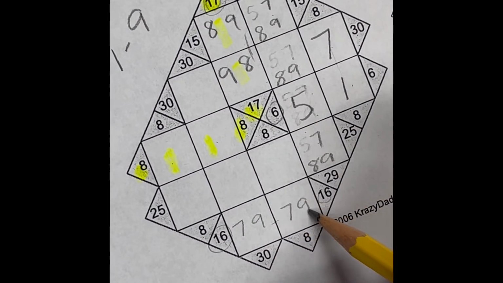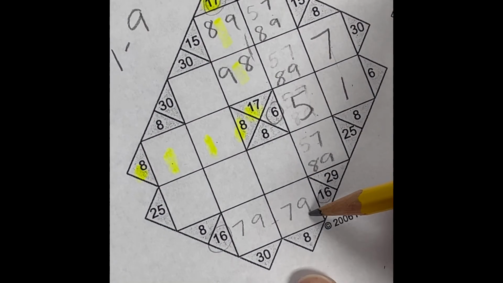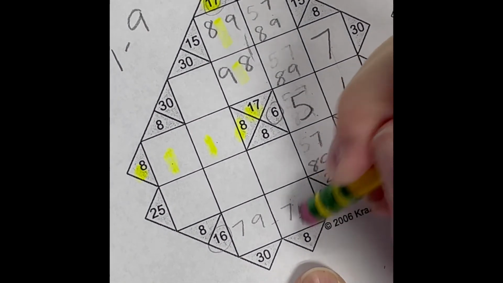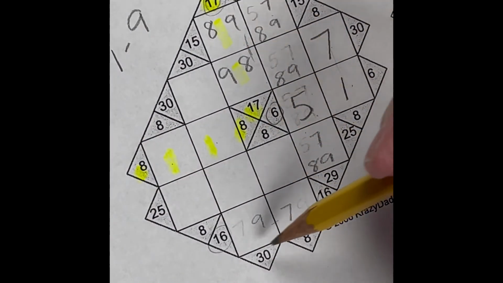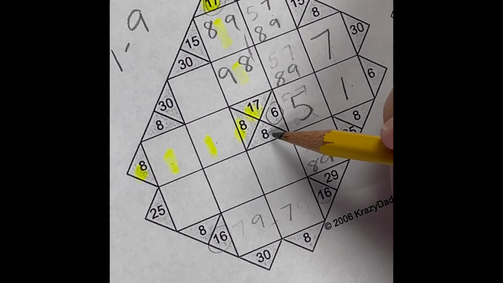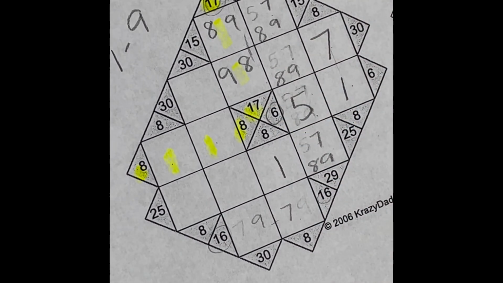We don't know the order, but if I look here, I have to use 8 and 2. I can't use the 9 because that's bigger than 8. So I know that's a 7, which means that's a 9, because 7 plus 9 makes 16. And because that's an 8, I know 7 plus 1 makes 8.